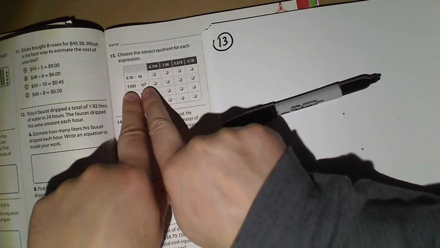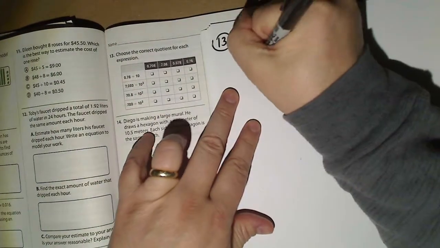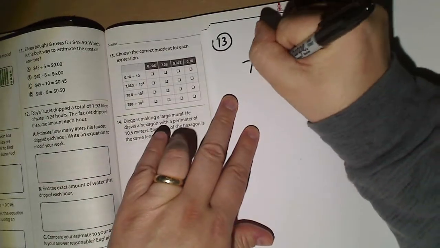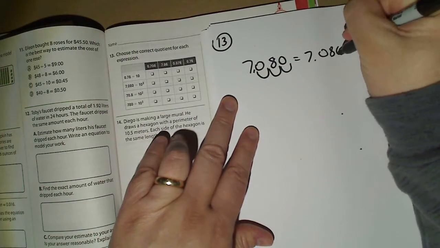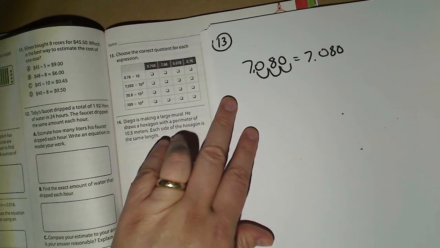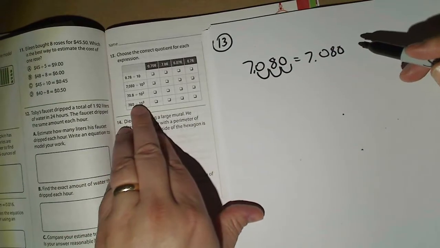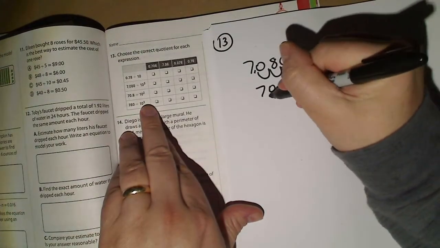There it is. This one, it says divided by 10 to the 3rd power. That means I'm going to move my decimal over 3 times. With a number like 7,080, moving it over 3 times means that I'm going to end up with 7 and really 8/100, right? Because I don't need that extra 0 on there. In this one, I have 70 and 8/10. I'm going to move it over 2 times.